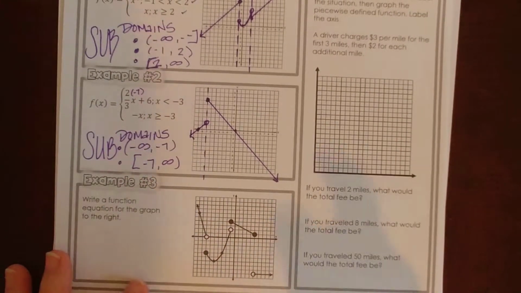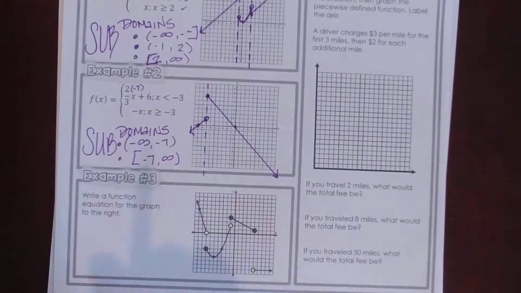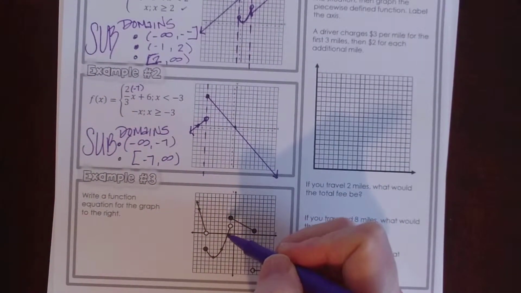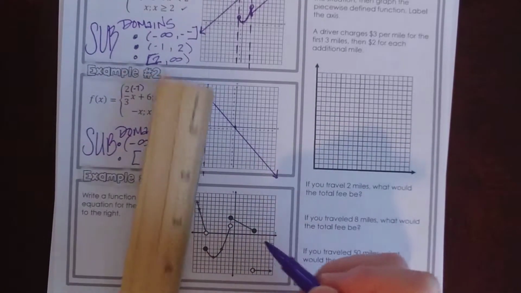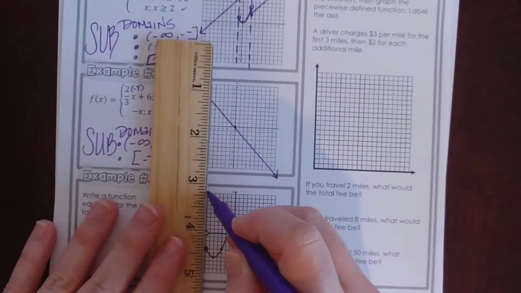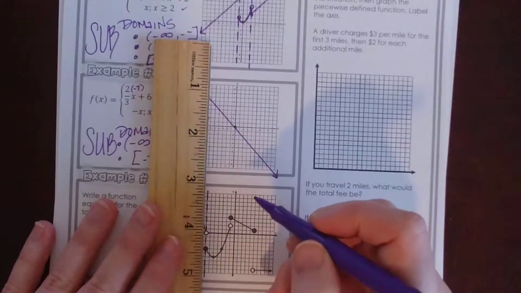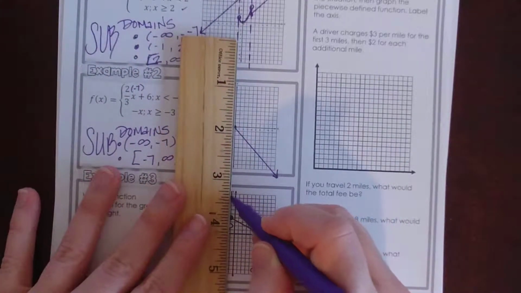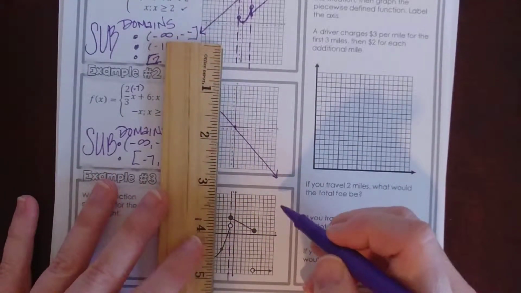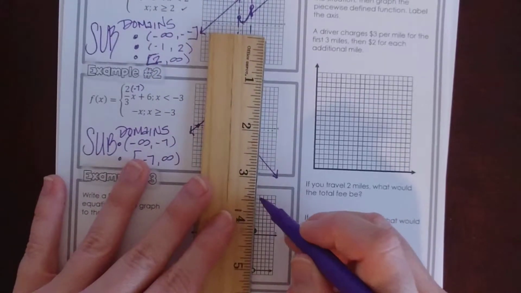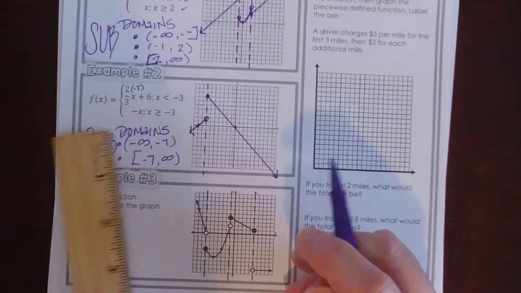All right, so we can see here we've got a four-way piecewise function. The fence or the subdomain looks like it's at -7. Then we've got another one at -1. And then we've got another one at +5. All right, so we're just going to go ahead and define those right quick.